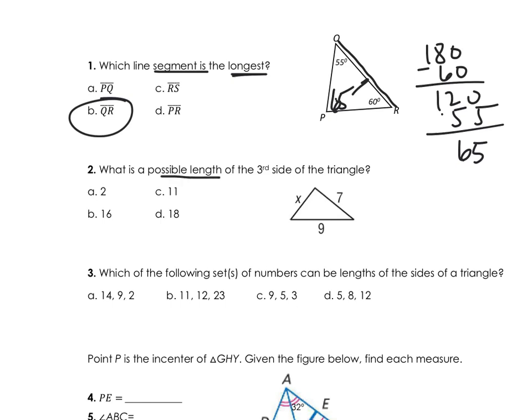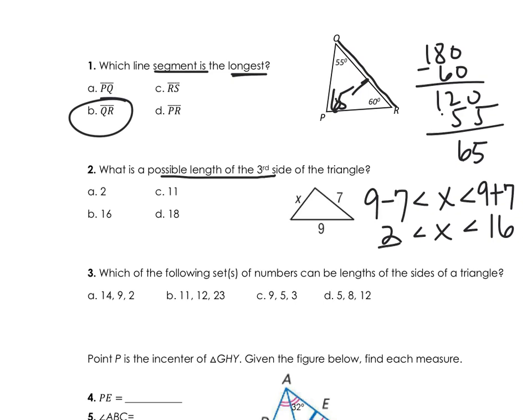What is a possible length of the third side of this triangle? Well, 9 minus 7 and 9 plus 7 has to be somewhere between 2 and 16. But it can't be 2 and it can't be 16. 18's too big, so 11.